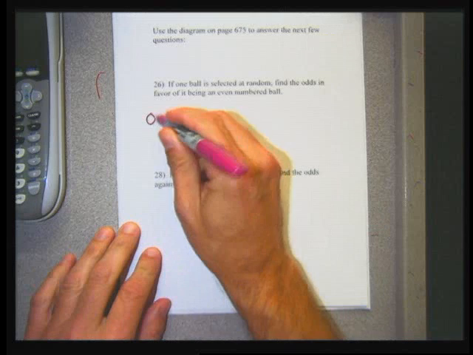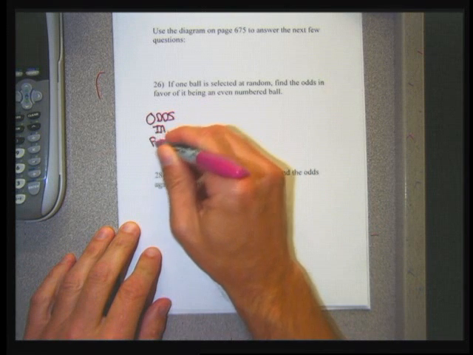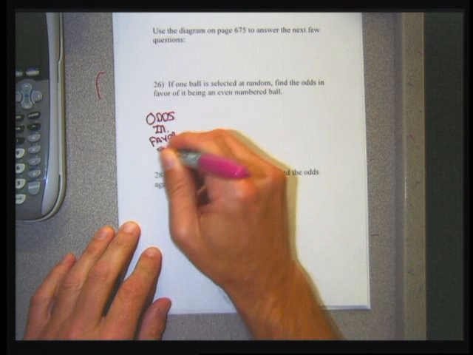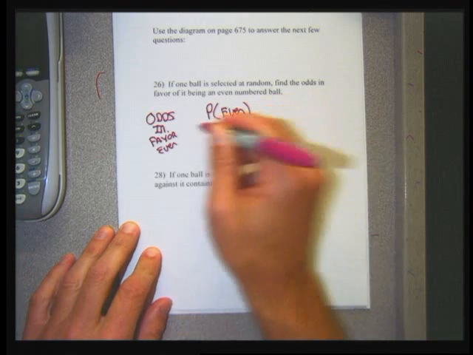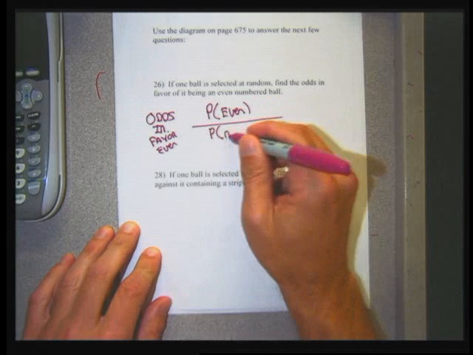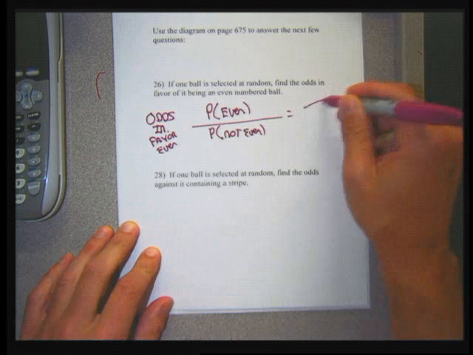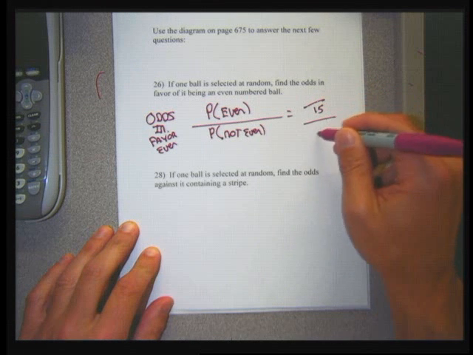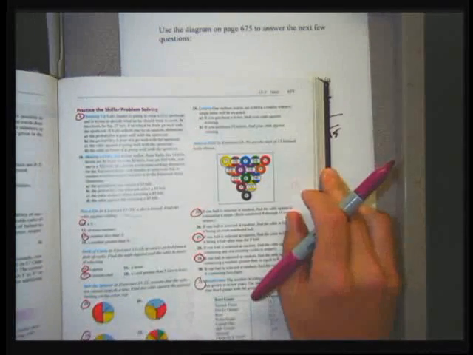So the odds, if I'm picking one ball, in favor of getting an even, that's going to be the probability of getting an even ball. That's the success that needs to go in the numerator because it's in favor, by the probability of not getting an even ball. And if I'm just randomly selecting one ball from the rack, the denominator is 15 because there's 15 billiard balls that are being looked at here. And in the numerator, I need to count up the evens.